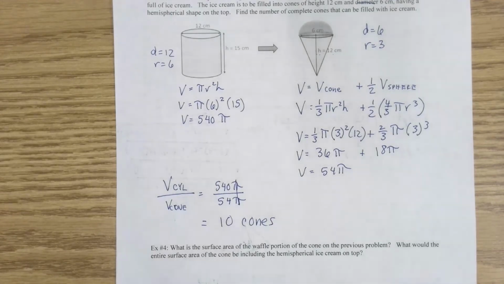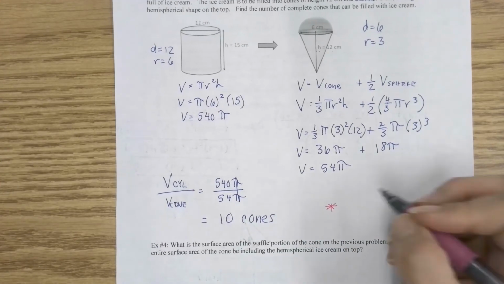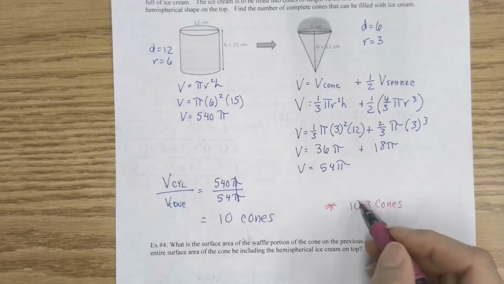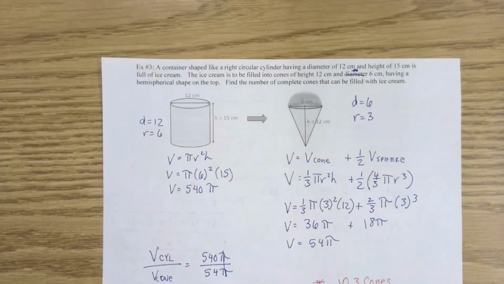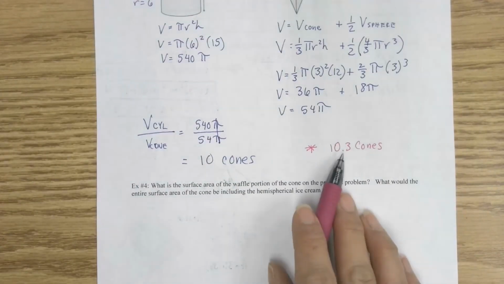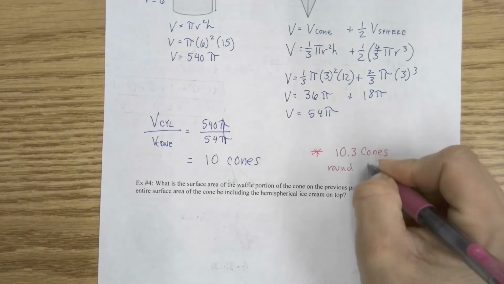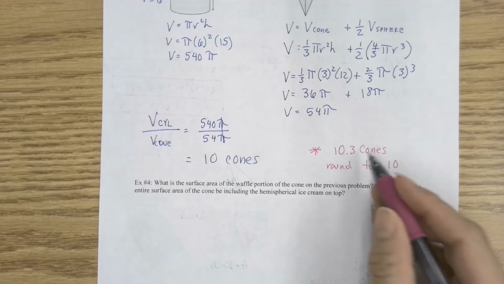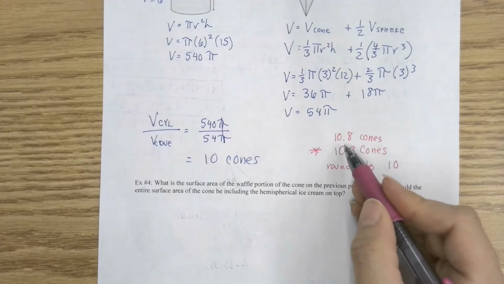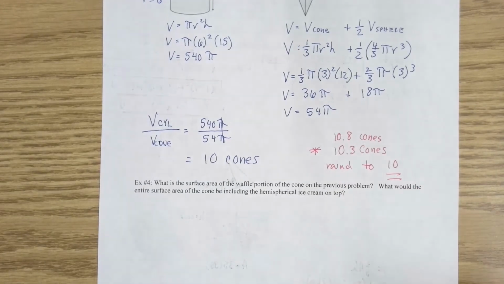I do want to mention, just as a hypothetical, what if you had received 10.3 cones as your answer? You have to be very careful with IB wording. The wording in the problem says find the number of complete cones. And this would have only created 10 complete cones. So this would be rounded down to 10. Even if this had been 10.8 cones, where your instinct is probably to round up, you only have 10 complete cones. So you would still round down to 10.